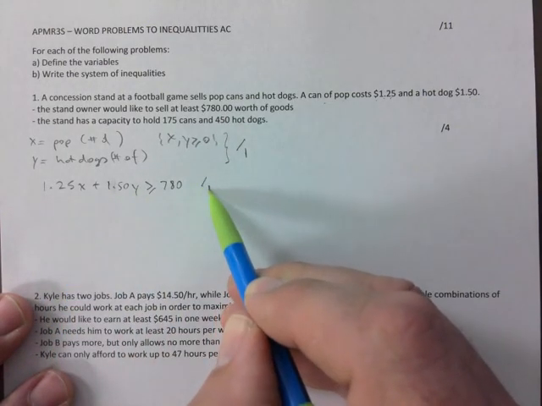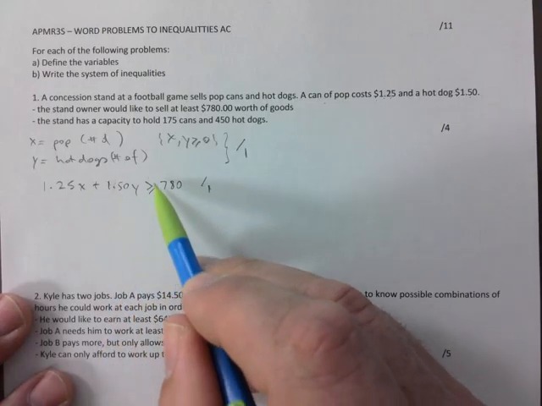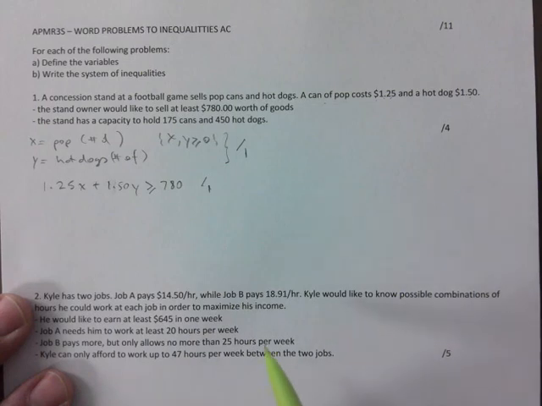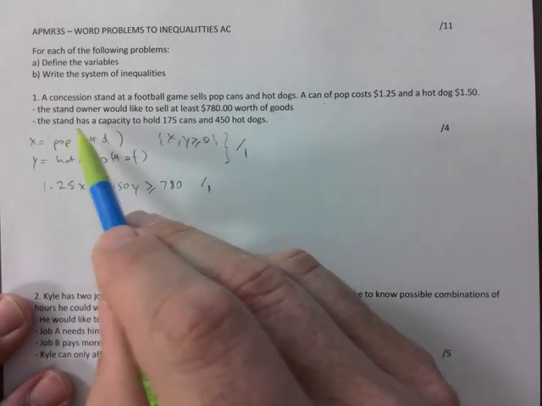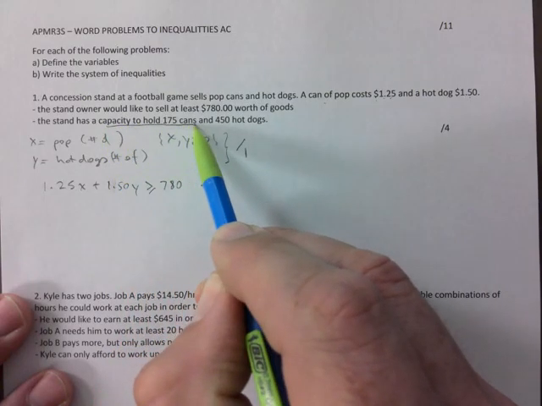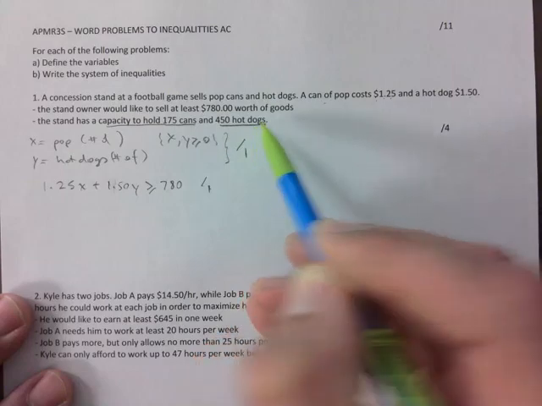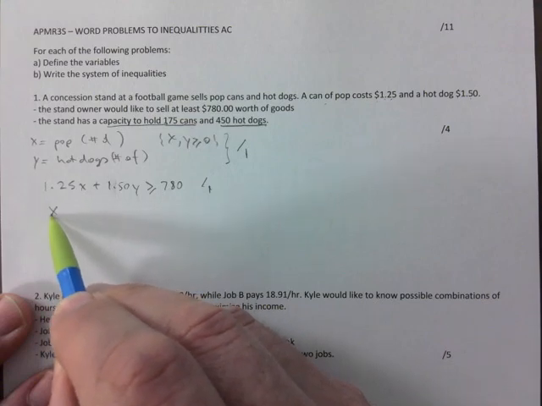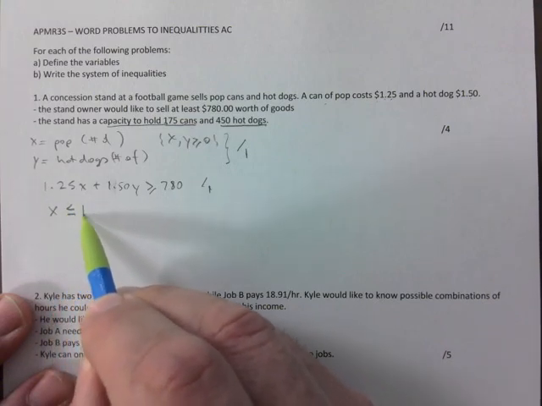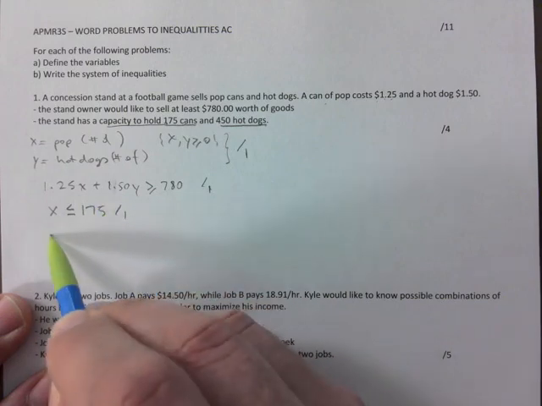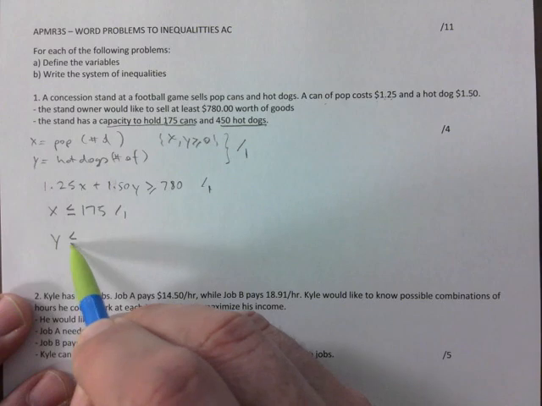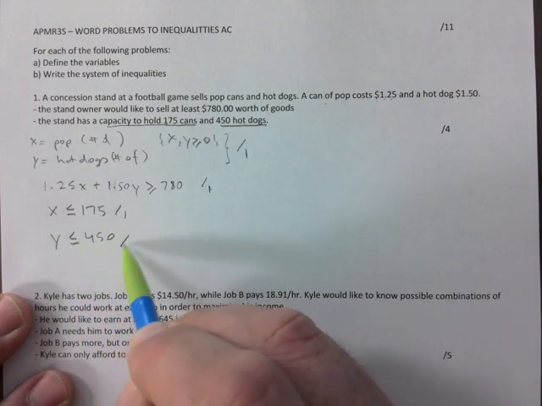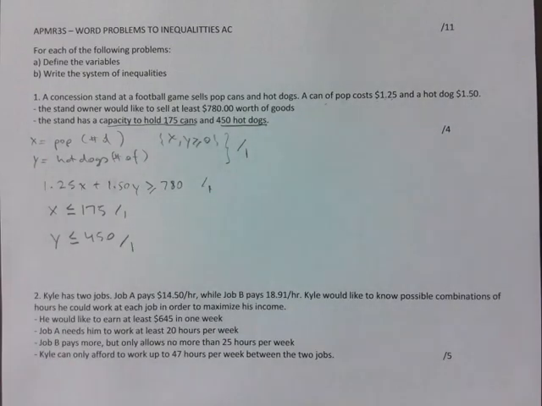One mark for this inequality. It's all or nothing. So even if the inequality is pointing the wrong way, I'll take off a full mark on the test. But then I'll go by what you wrote when it comes to graphing. The stand has a capacity to hold 175 cans and 450 hot dogs. So it's particular to the cans. Okay, so your number of cans has to be less than or equal to 175. That's a mark. And your hot dogs has to be less than or equal to 450. That's another mark.